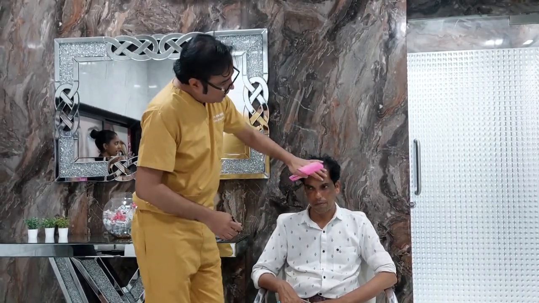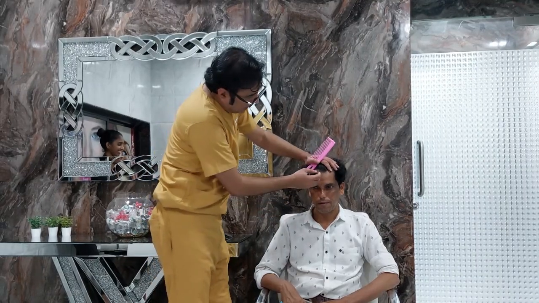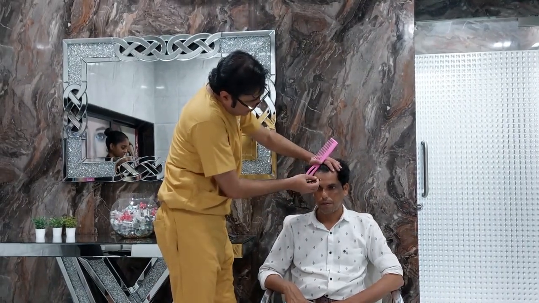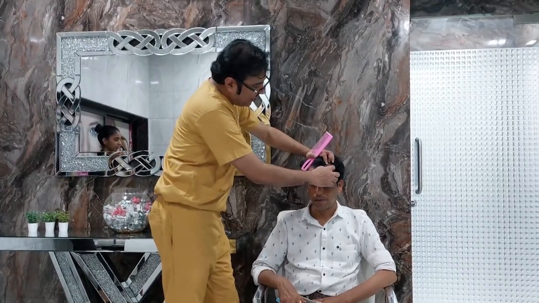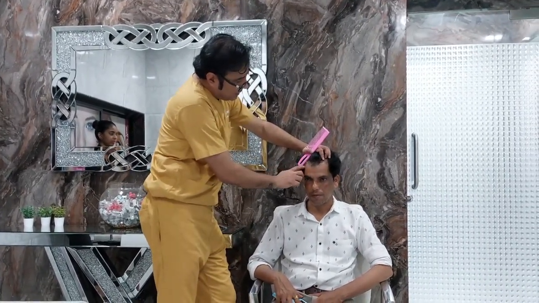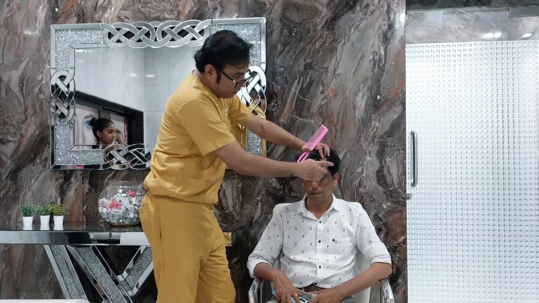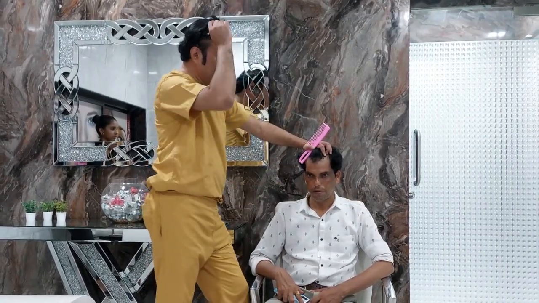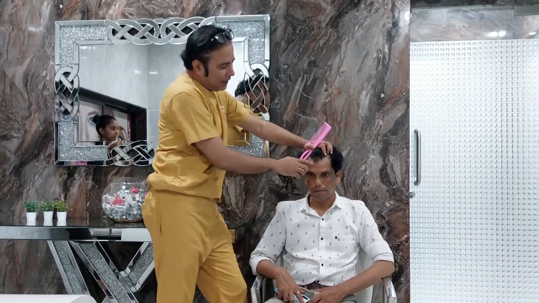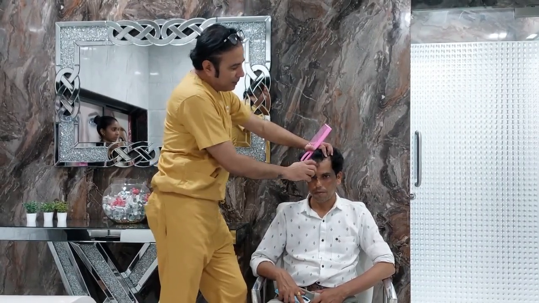So what we would be doing in this patient is creating a hairline. The first thing in creating a male hairline is to understand that it is an M-shaped pattern. Male hairlines are always M-shaped and it is never reverse. If you are getting a reverse hairline, that's a female hairline. We should never be doing that. So typically a matured male hairline is a typical M-shaped pattern here.